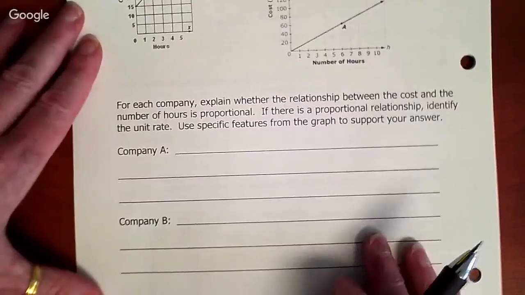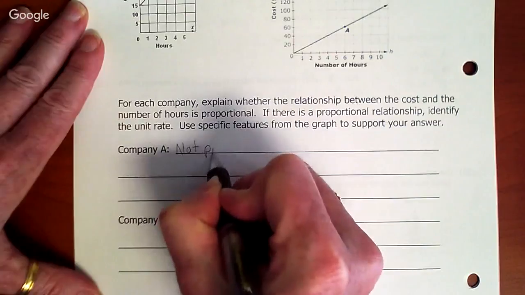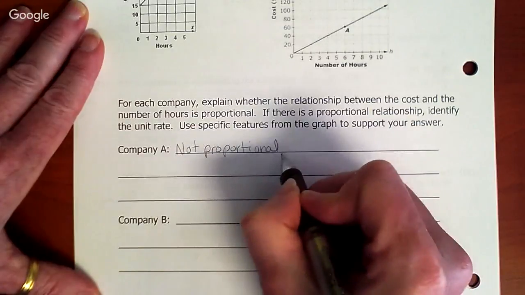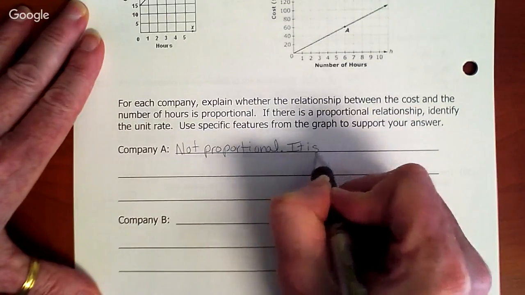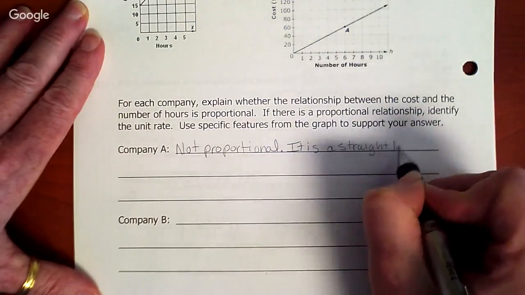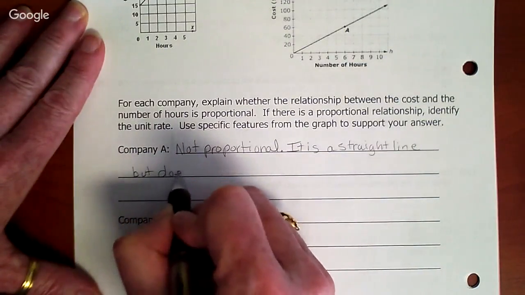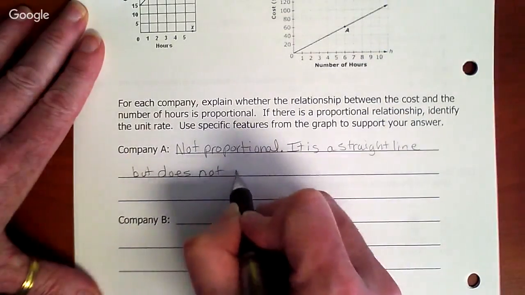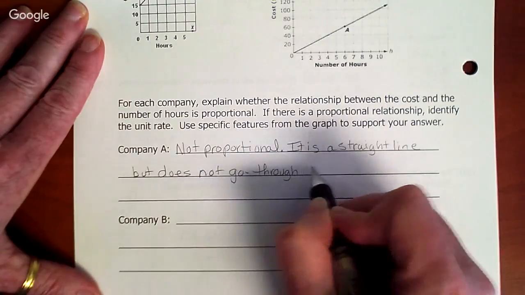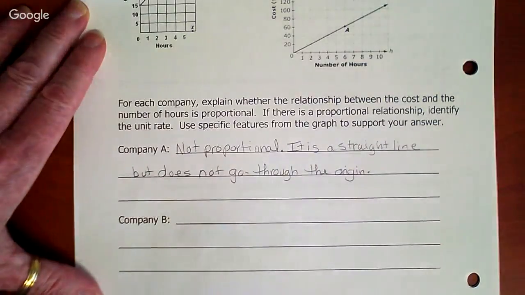So for company A, it is not proportional. It is a straight line, but does not go through the origin. Okay.